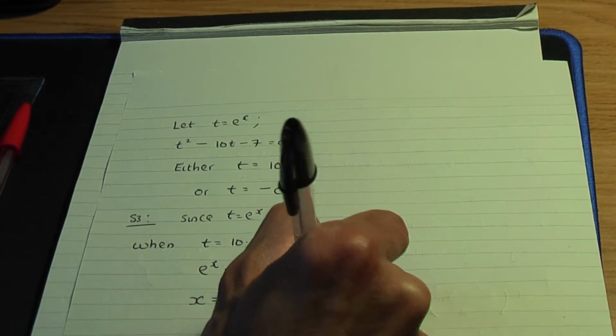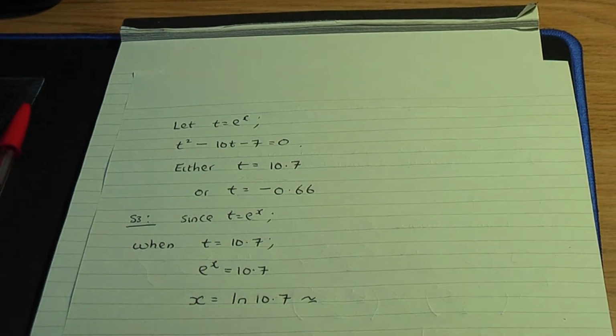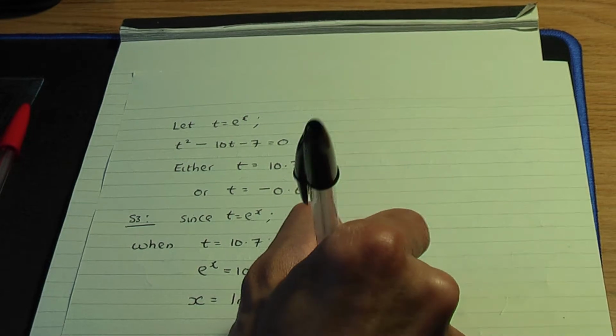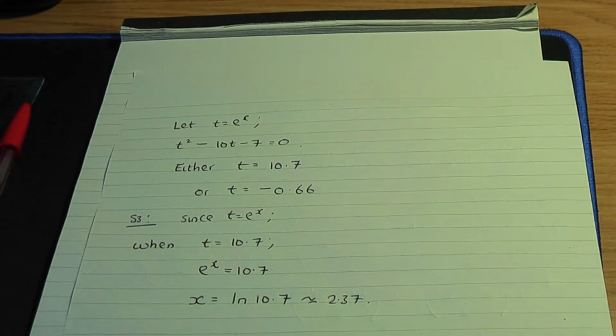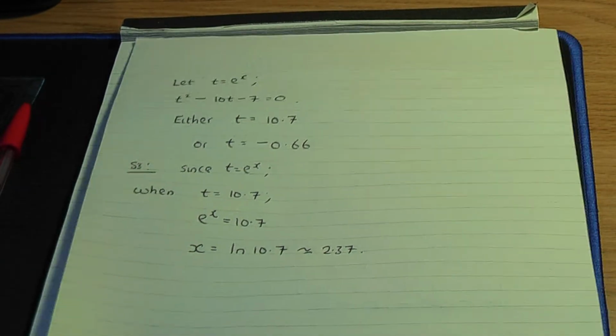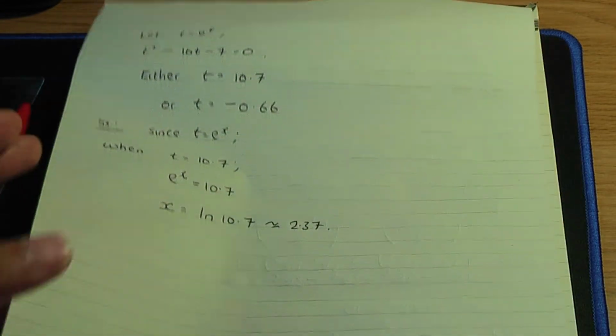Okay, so that is roughly, so if we calculate that, ln 10.7, so you'll have 2.37. So that will be the one solution for x.